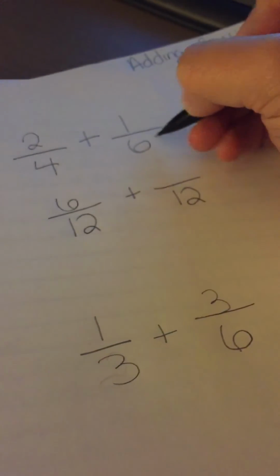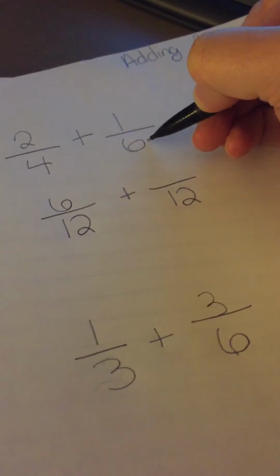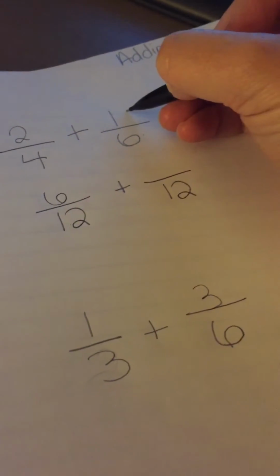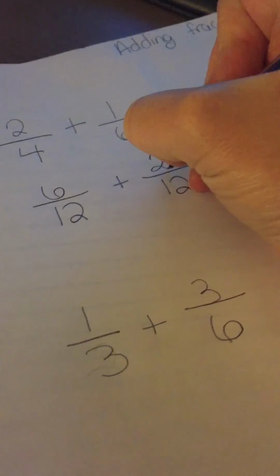And here, 6 was multiplied by 2 to become 12. So because the denominator is multiplied by 2, I have to also multiply the numerator by 2. 1 times 2 is 2.